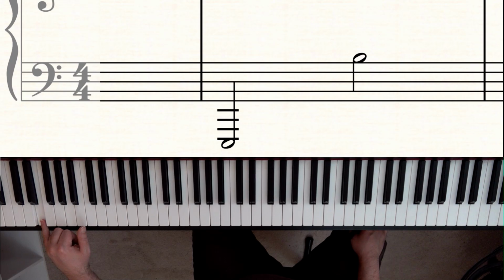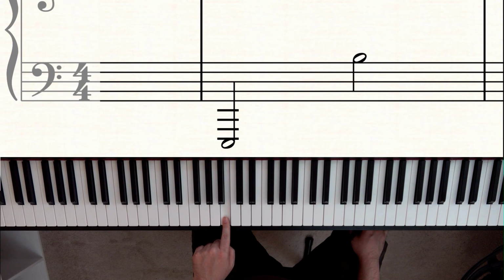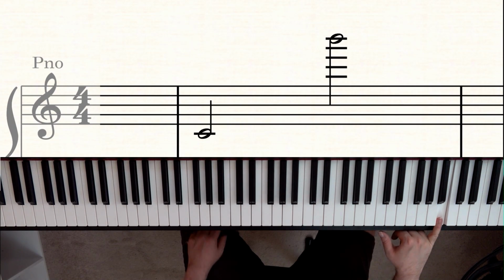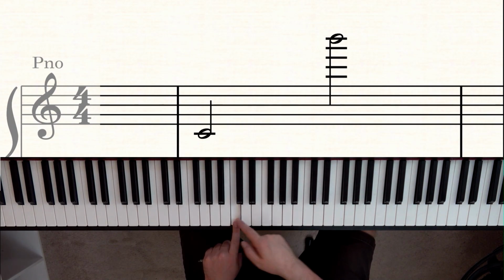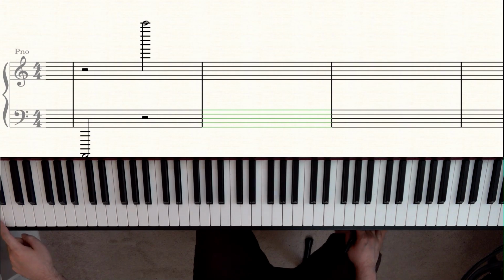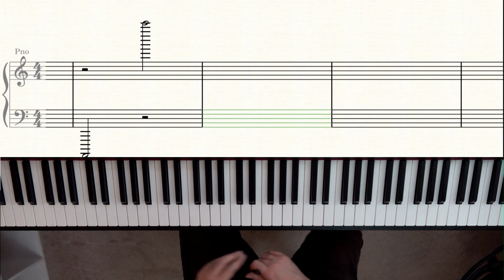For example, tuba plays from this note to this note. Trombone plays from this note to this note. And flute, which is a higher pitched instrument, plays from this note to this note. And things like piano have an enormous range going from this note to this note.